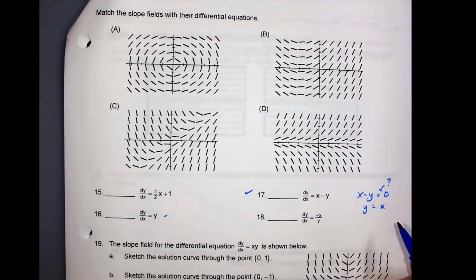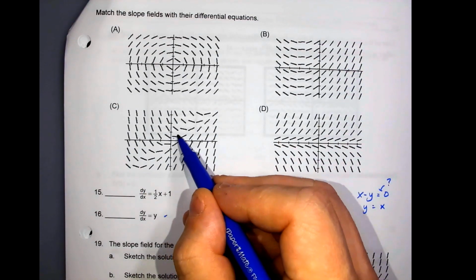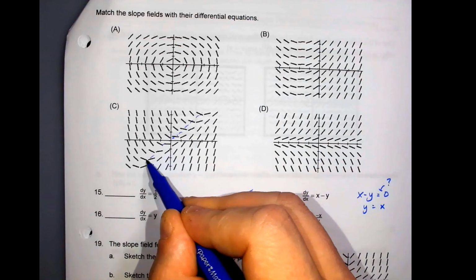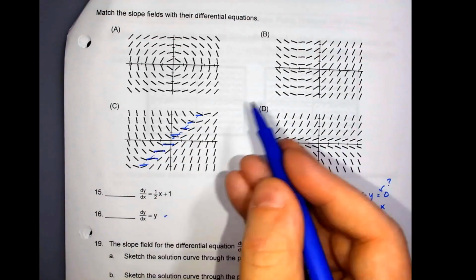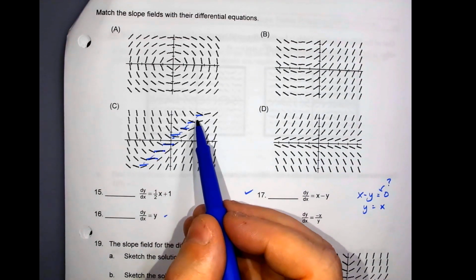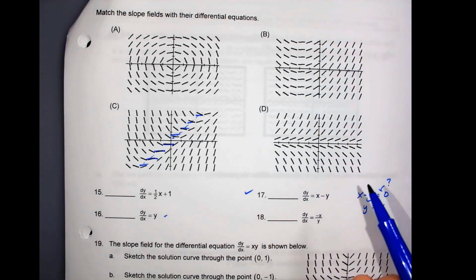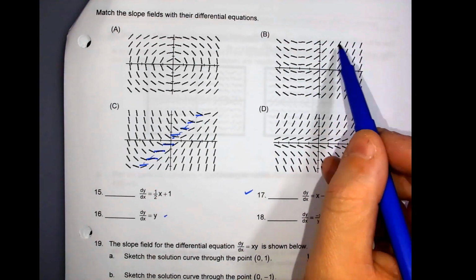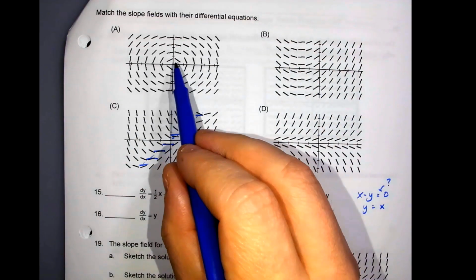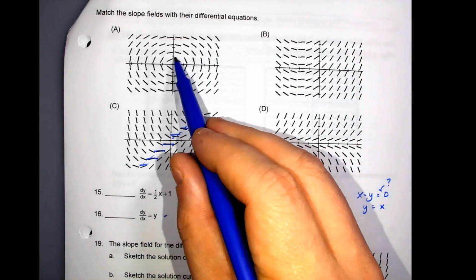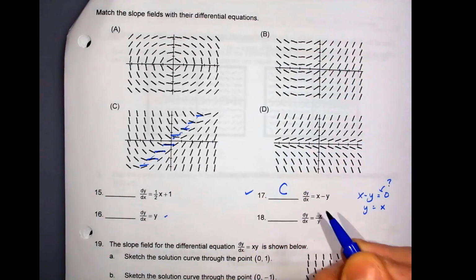So what I'll do is I'll look through the pictures to see which picture on the line y equals x seems to have some slope 0 type lines. Now this isn't exactly right because it's a little bit off from the exact points 1, 1 and 2, 2 and 3, 3. But notice that it's better than any of these other ones. The slope at 1, 1 is not 0. Here the slope at 1, 1 is not 0. And here the slope at 1, 1 looks like a negative number. So 17 is going to match with C.